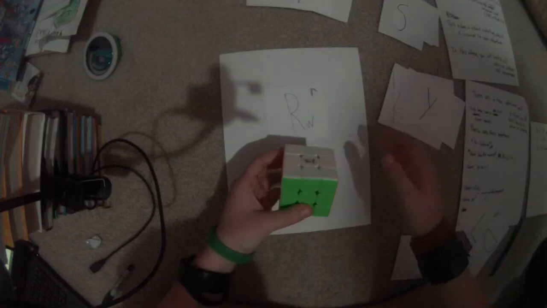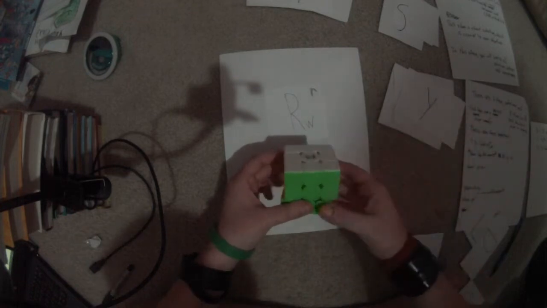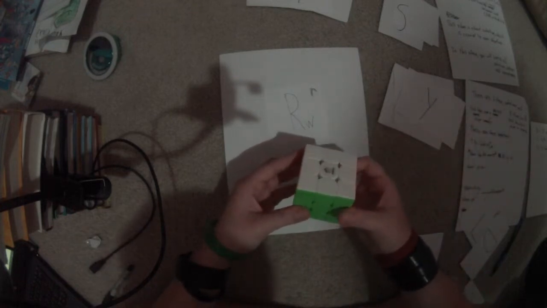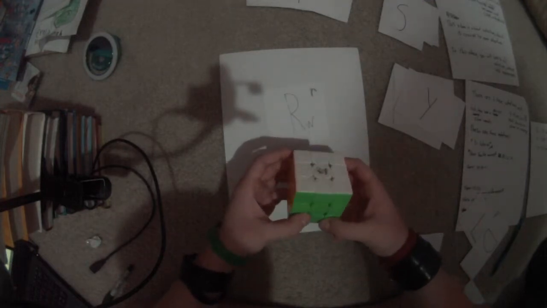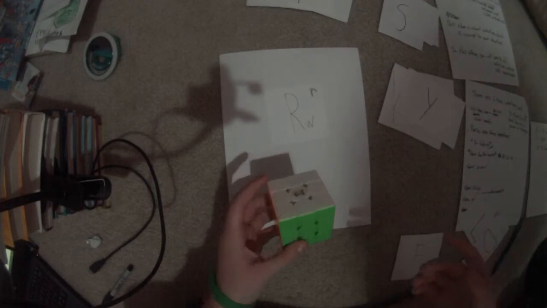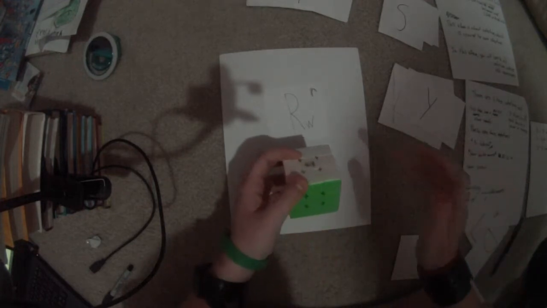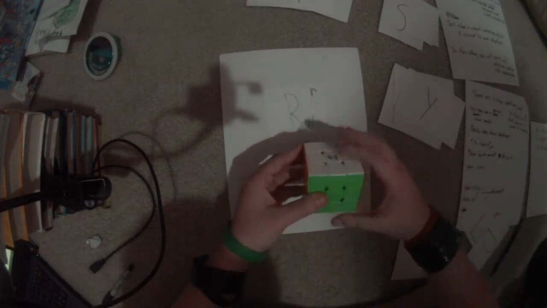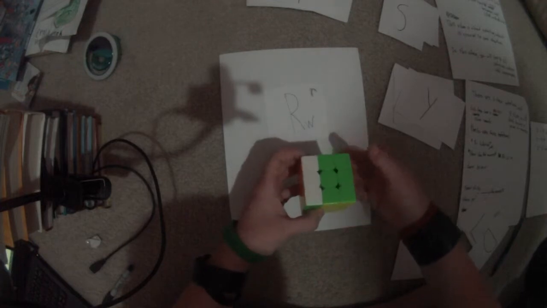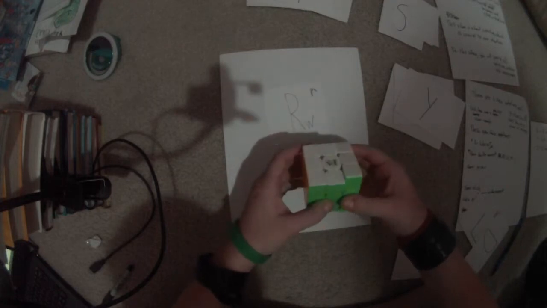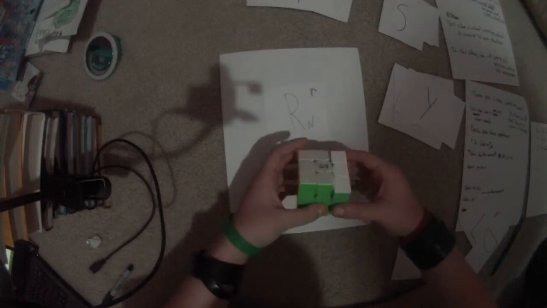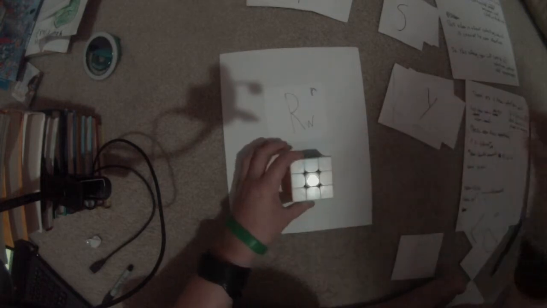And again, every notation has this except for the slice notations. And I will show you why. Because simply M move would be like that. And so what would an M wide move be? It would be like this, which is R wide. It would be like this, which is an R prime wide, L wide, and L wide prime. So again, the slice moves do not have this.